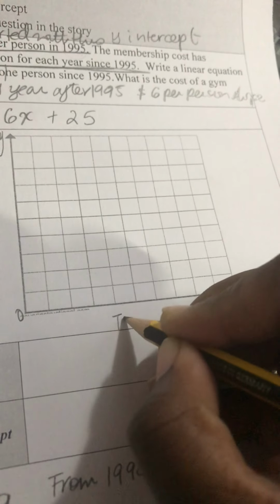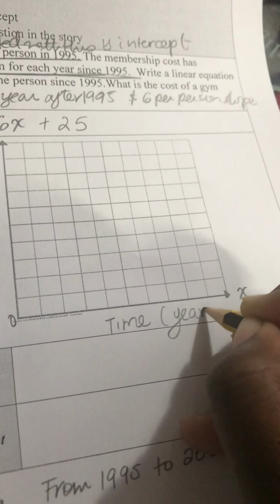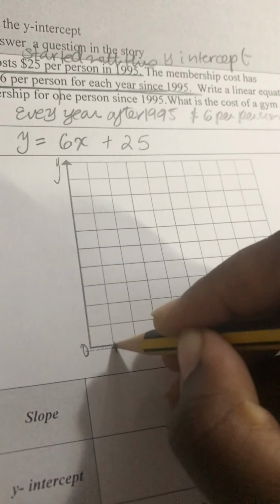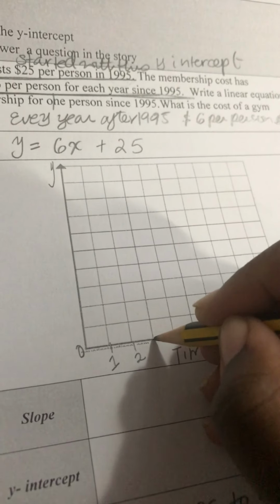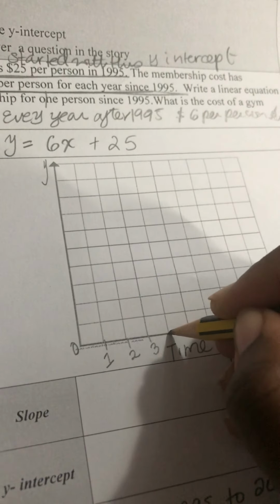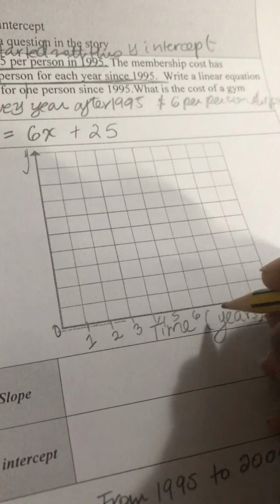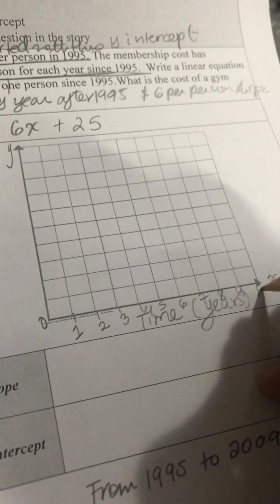So my time is going to be on the x-axis, and the unit is going to be years. Then I'm going to label 1 year, 2 years, 3 years, 4, 5, 6, 7, 8, 9, 10.